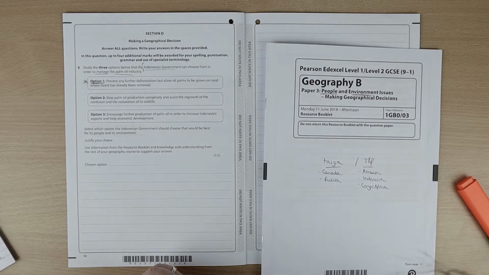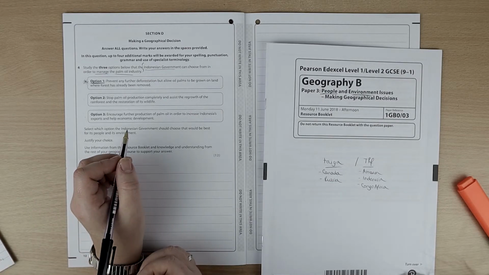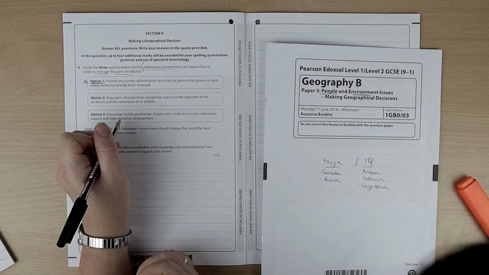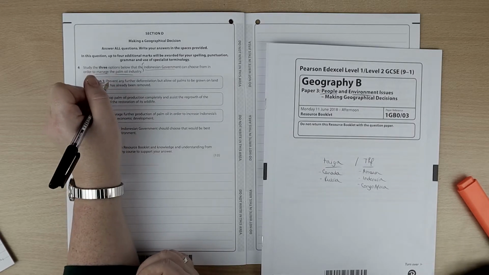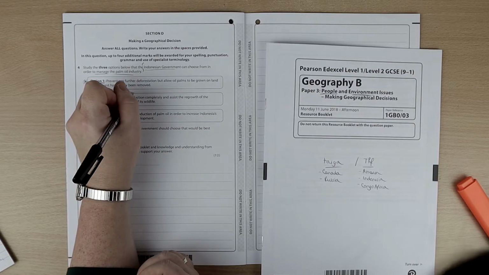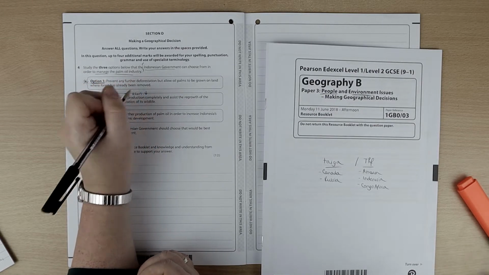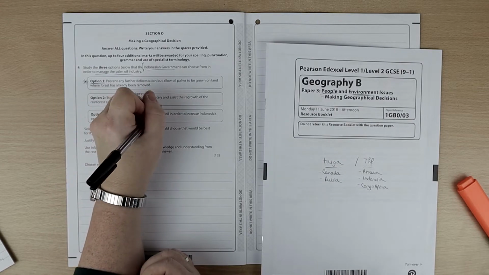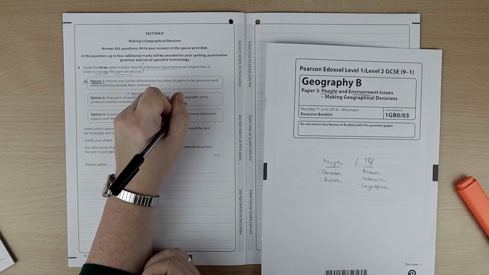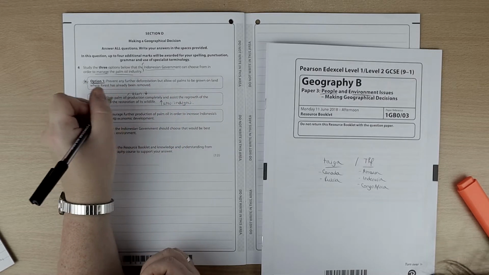As I've hinted, consider different points of view. So, as a quick thinking activity, before I make my mind up, I'd just be jotting down a few ideas. This one here, stop oil production completely. Well, it's going to have economic implications because wealth is going to go down. However, the environment is going to benefit. The indigenous people would benefit. Spelt that wrong.